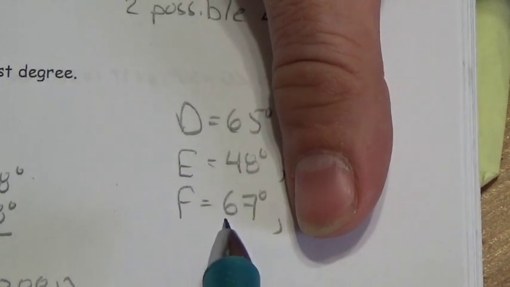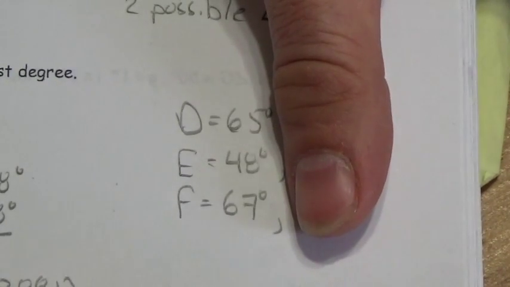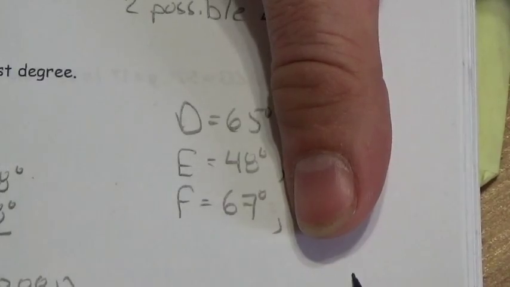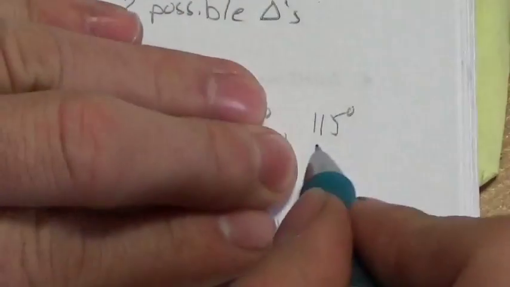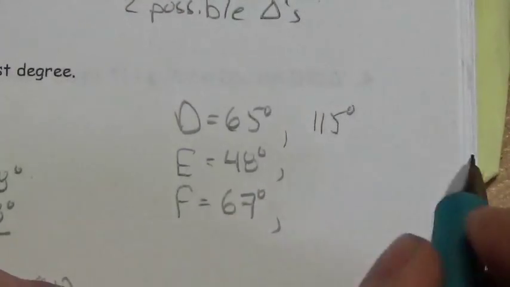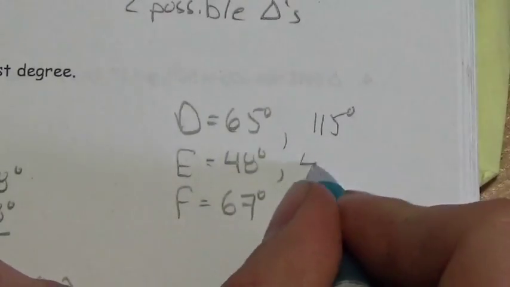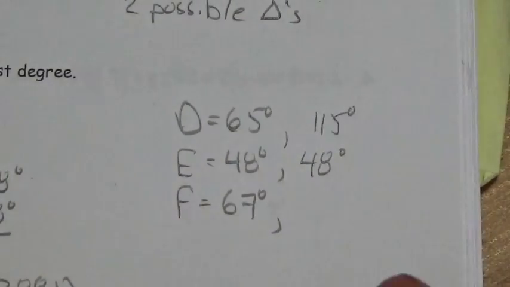Okay, well that makes perfect sense. Those angles, totally, I could see that in a triangle easily. Now let's go over here. What if angle D was 115 degrees? Well, I can't change angle E. That was the angle that was given to me in the problem. I don't have any say over that.